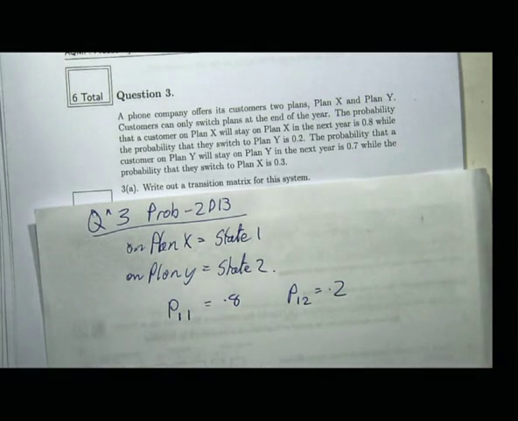Now, quite often this other piece of information is not actually explicitly stated. But because we know the total probability has got to be 1, we can imply that it's 0.2. We should be aware that sometimes they won't give us every probability. We might need to calculate them from the information given.